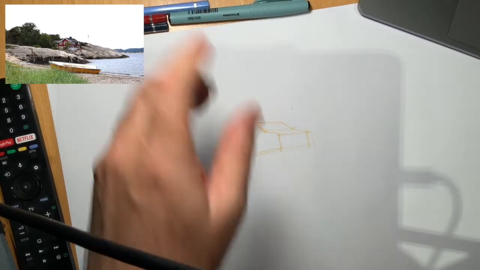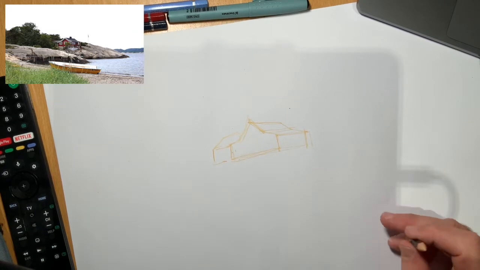I should have started that before. Never mind, that's all right. It's all a bit suck it and see how it all goes here.